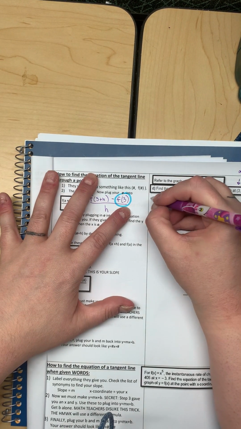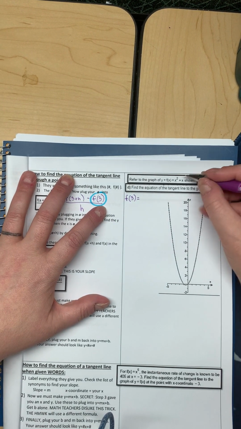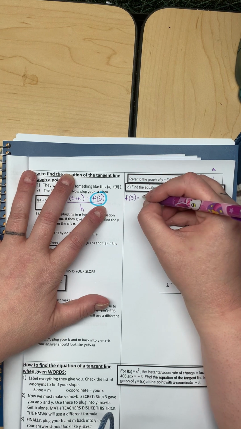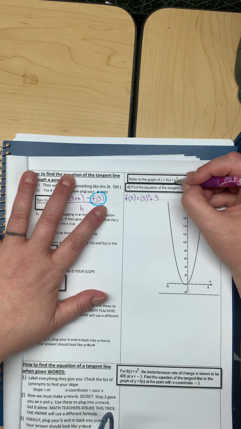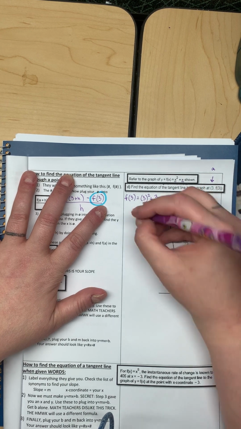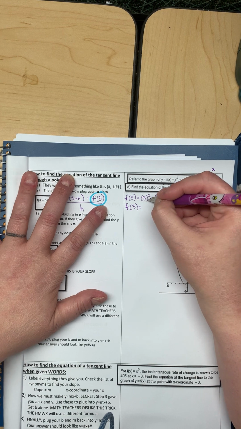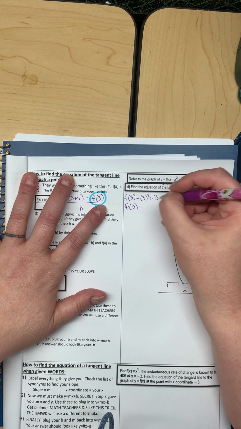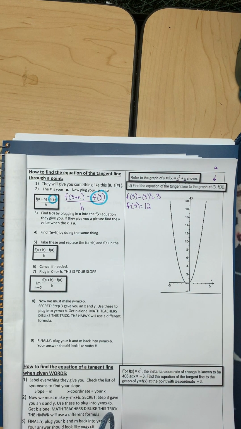So f of 3 equals, instead of x squared plus x, we'll have 3 squared plus 3, because everywhere there's an x, you put a 3. This gives you 3 squared is 9 plus 3 is 12. So f of 3 is 12.